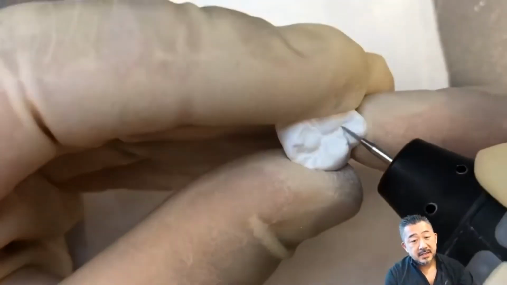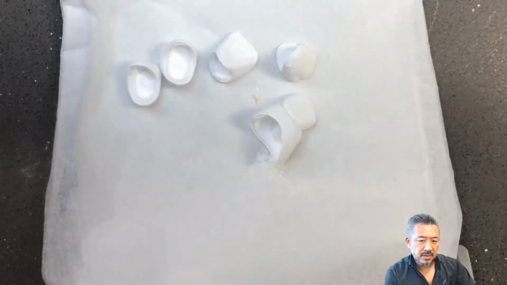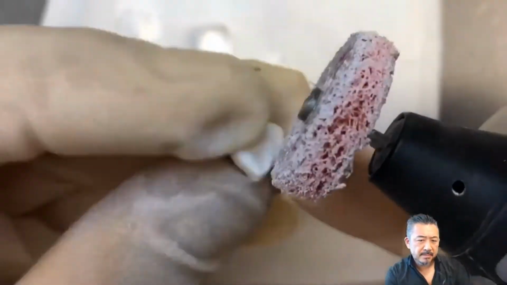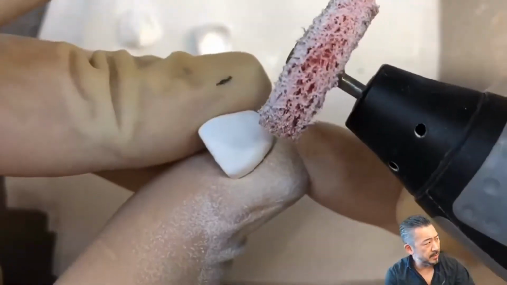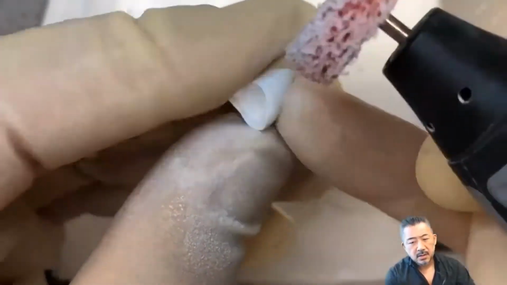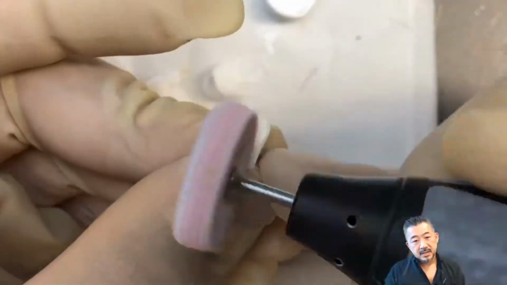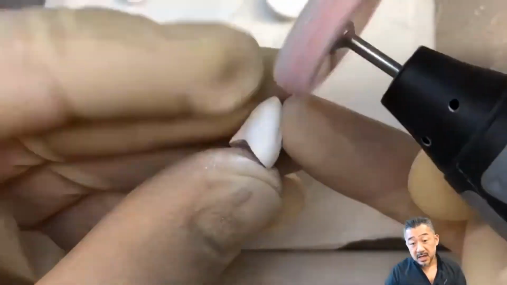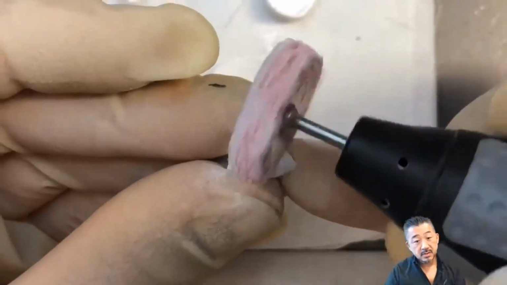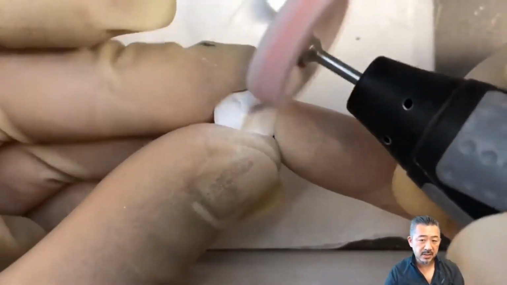And next, if necessary, use a pink polishing pad for zirconia to lightly and smoothly go over the crown surface. So again, don't touch the margin. This is always done from the incisor edge towards the margin.